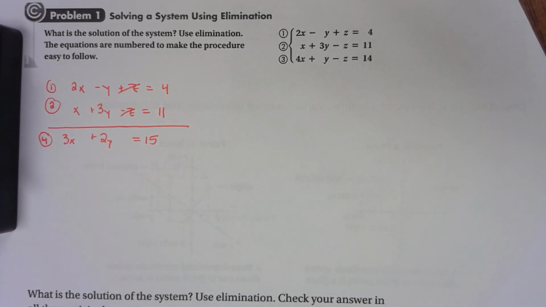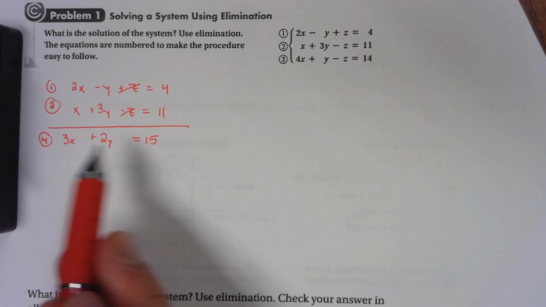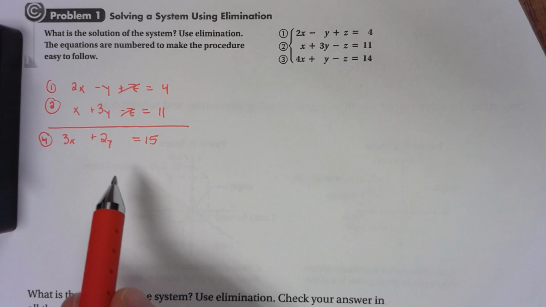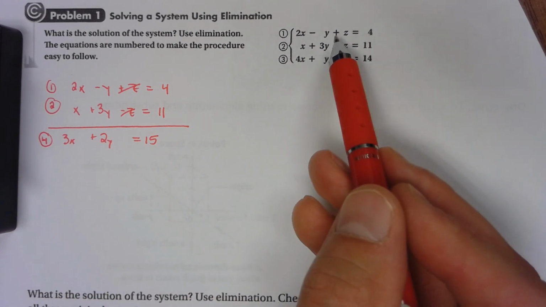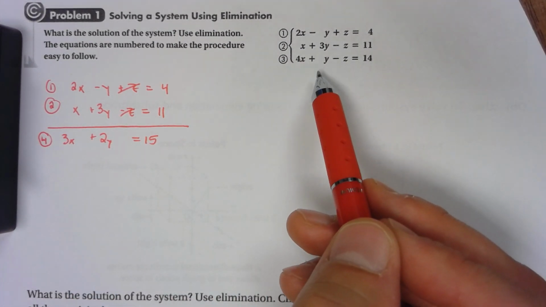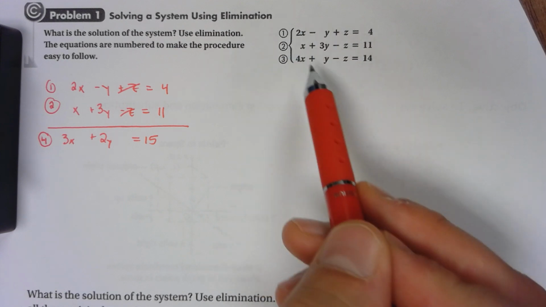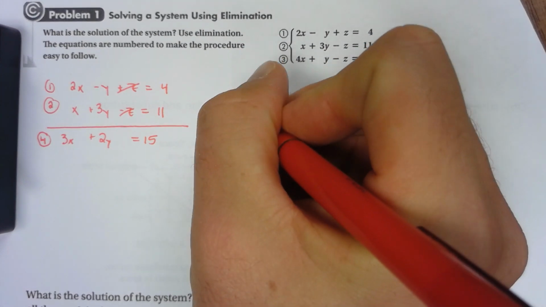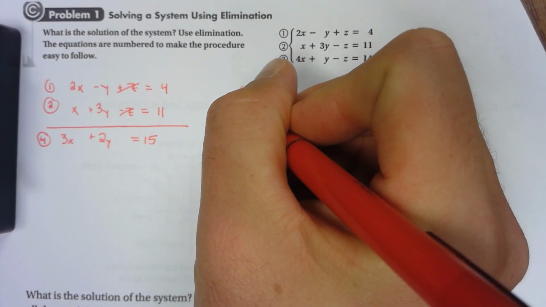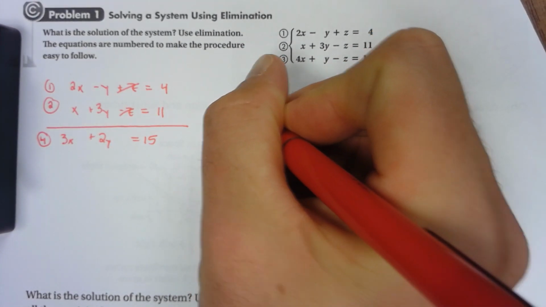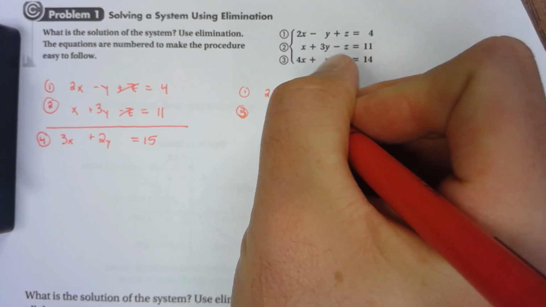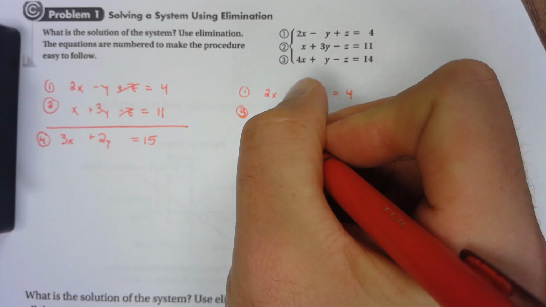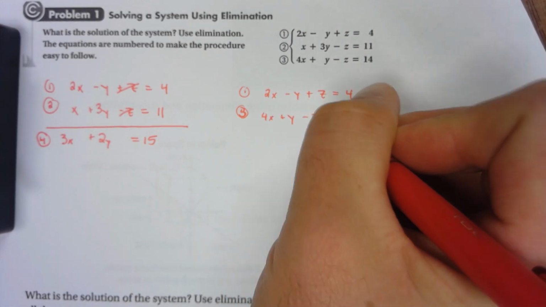And we need a second equation that has these same variables. So we need to create a fifth equation that has just x's and just y's. And again, I'm noticing that if I add 1 and 3 now, so a different combination of the original equations, that'll give me a new equation that can be our equation 5, where the z has been eliminated. So we're going to do 1 and 3. So 2x minus y plus z equals 4, and then 4x plus y minus z equals 14.